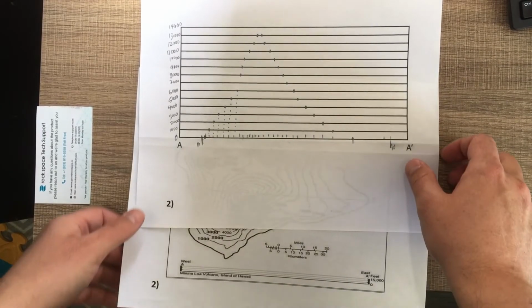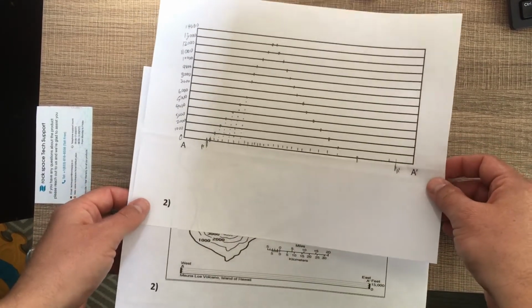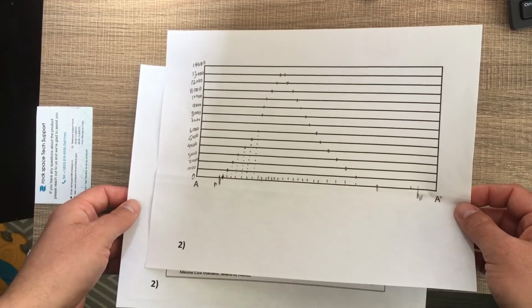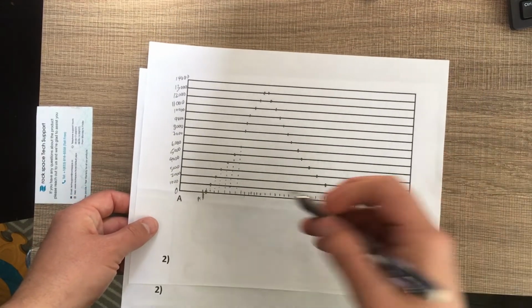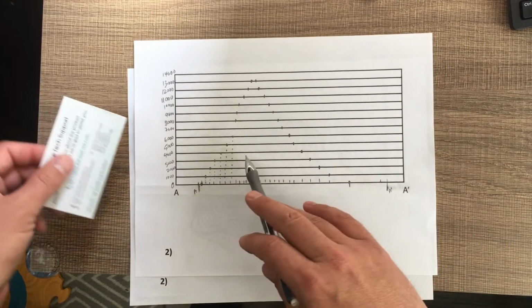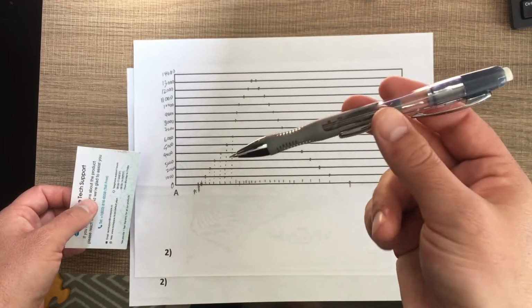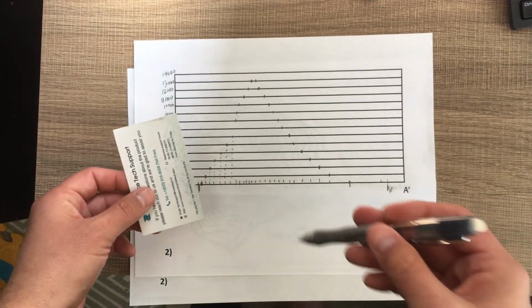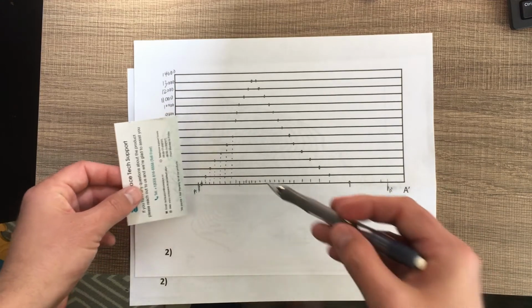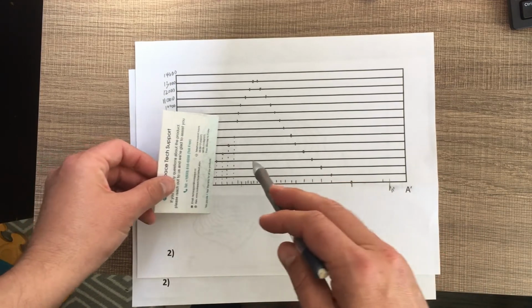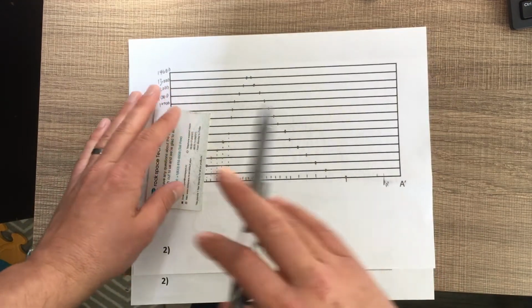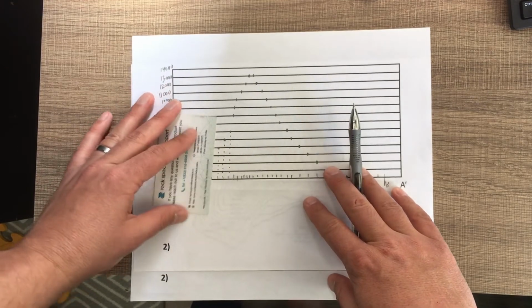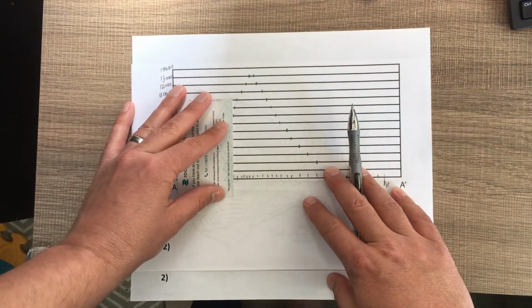Okay, so I went ahead and plotted out all my little dots, and I was finding out, by the way, use a pencil, it makes a big difference. But I was plotting these out, and I found myself leaning over because I'm right-handed, so I started using a straight edge from this little business card.